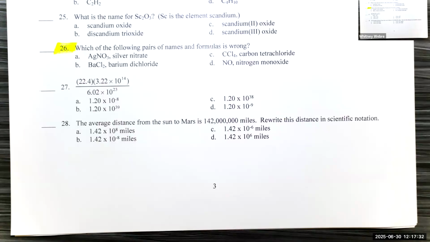So remember using ionic compounds, metal plus nonmetals, we don't do prefixes. So it's going to be whatever the metal is, and silver happens to be a metal that's always going to be +1. So it does not need a Roman numeral. So silver nitrate is correct. What else? Oh, D. So nitrogen monoxide is correct.